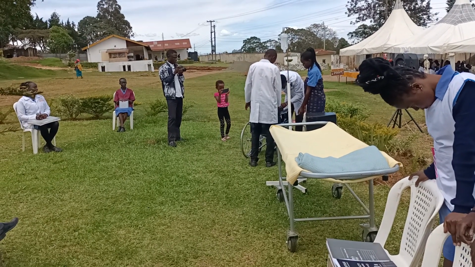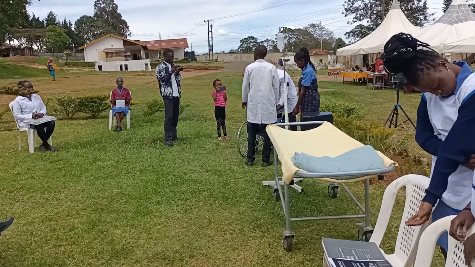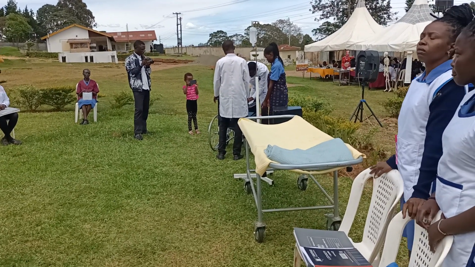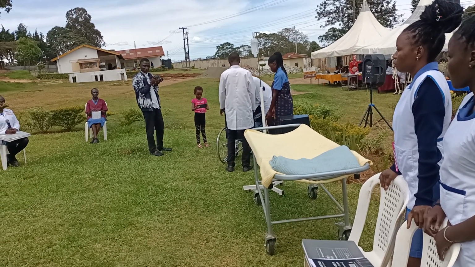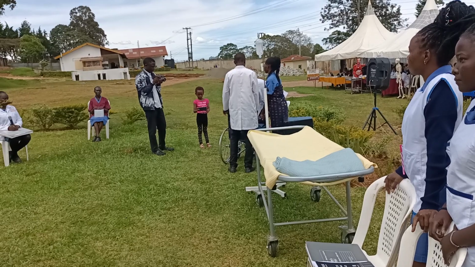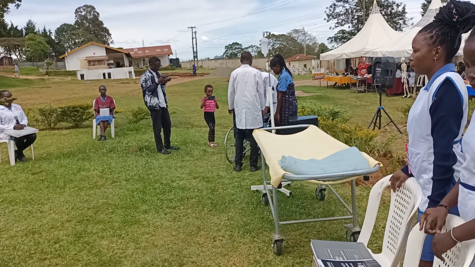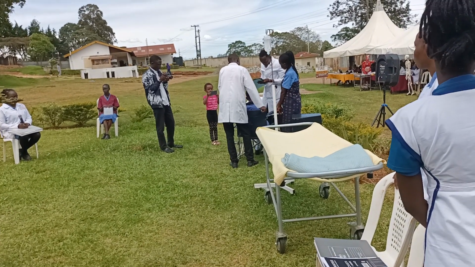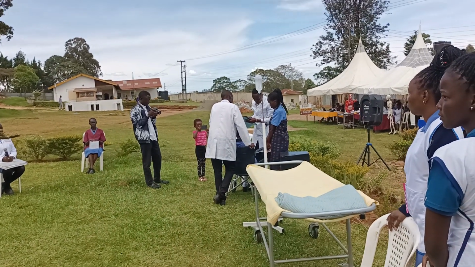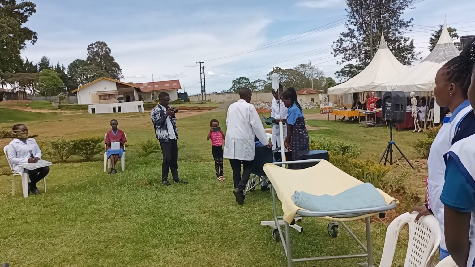The nurses will make sure that the patient is at least recovering. The nurses will make sure that the patient is at least feeding. The nurses will make sure of the hygiene of the patient. And also, remember, the patient doesn't know what is happening to their body. So it is the work of the nurses to explain to the patient whatever has happened to him. First, they'll tell the patient, this is what has happened to your body. This is how we are going to manage you. This is how we will make sure that in your management we are going to involve you.